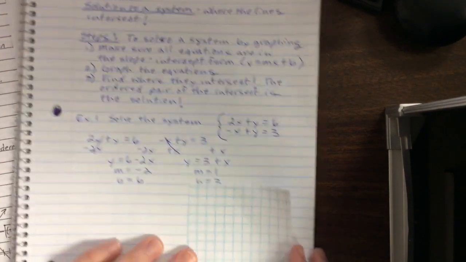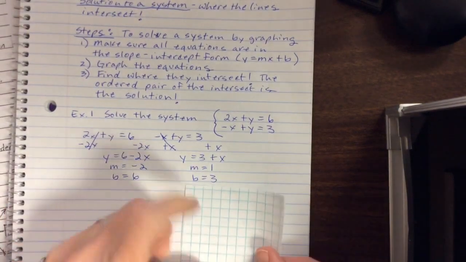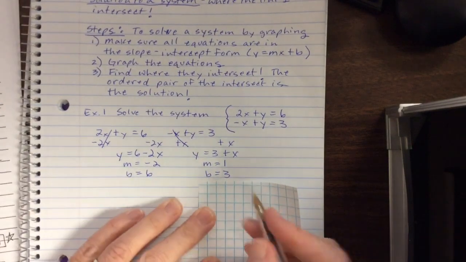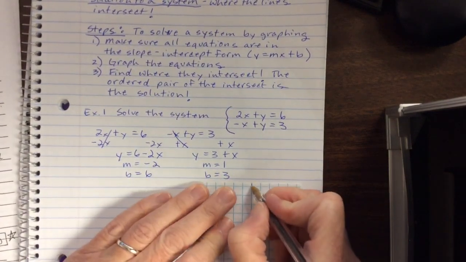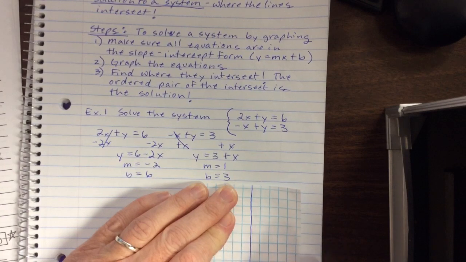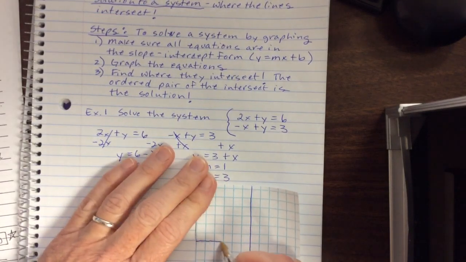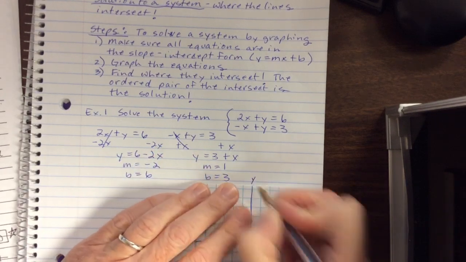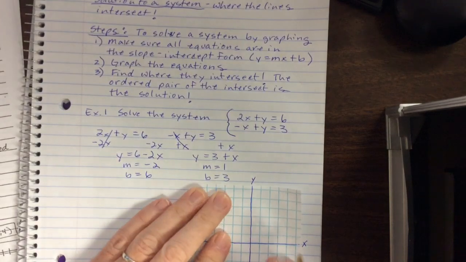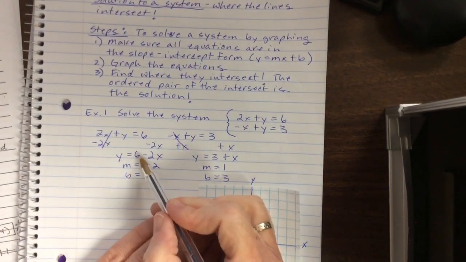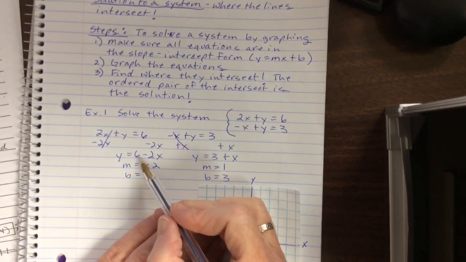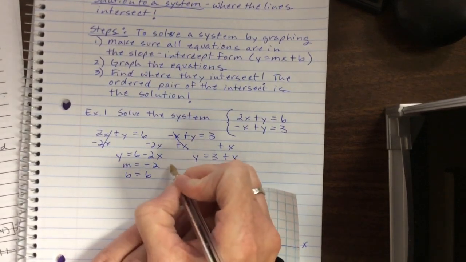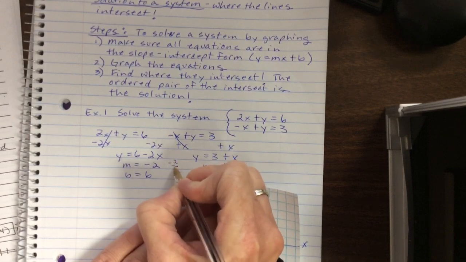I'm going to draw the plane, and I have my y here and my x here. Now I'm going to graph this equation first. My slope is negative 2, so this would be negative 2 over 1.